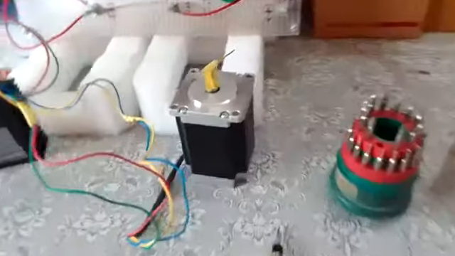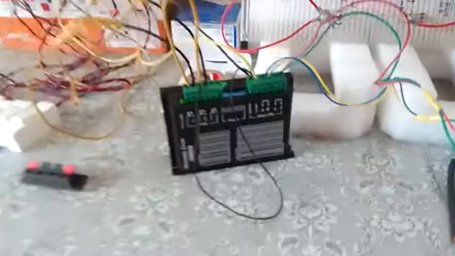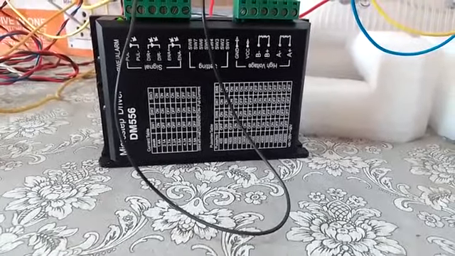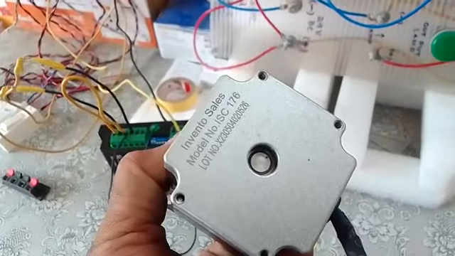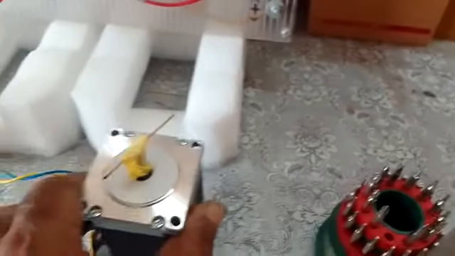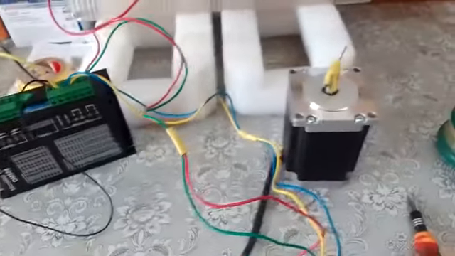This is a stepper motor, and we can run the stepper motor with this stepper motor driver. This is the stepper motor, a NEMA, and this is the model number. And we can run this with a program, stepper motor with PLC.